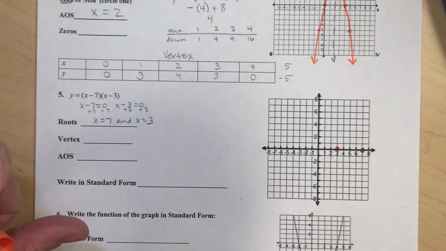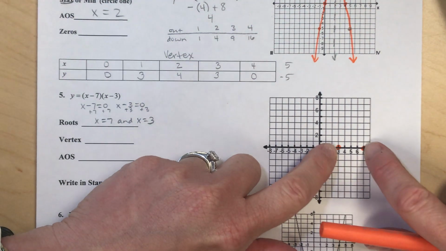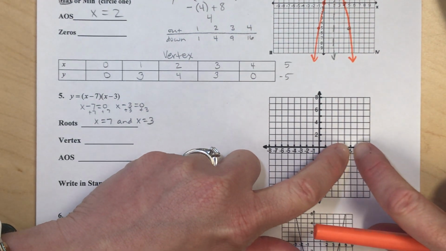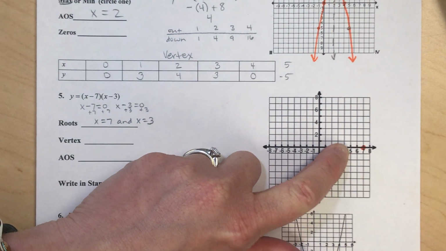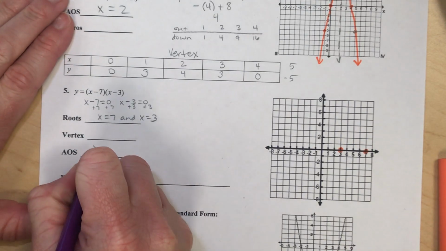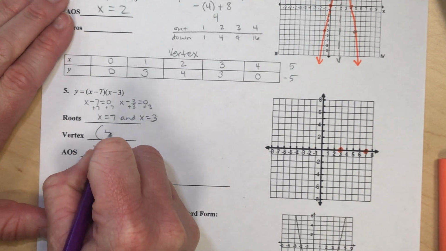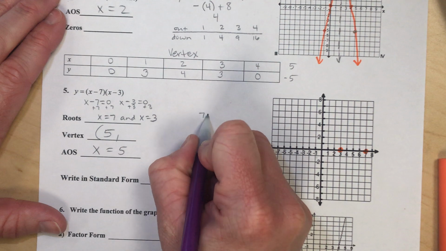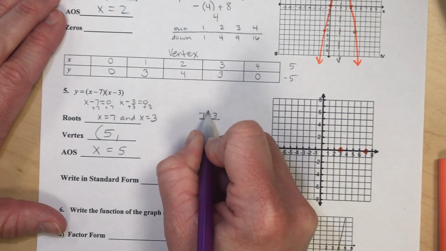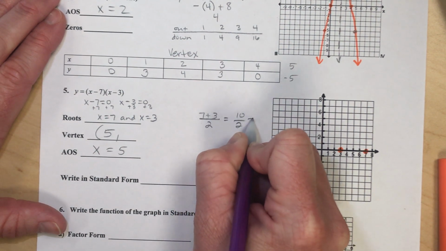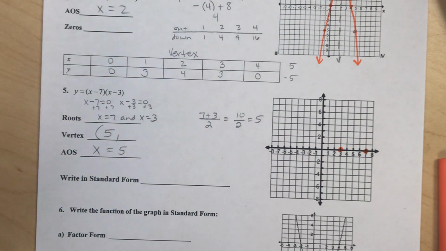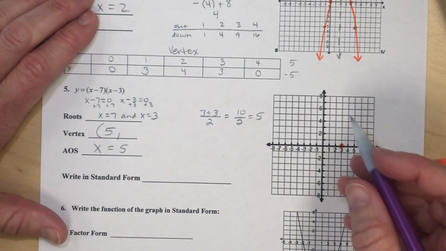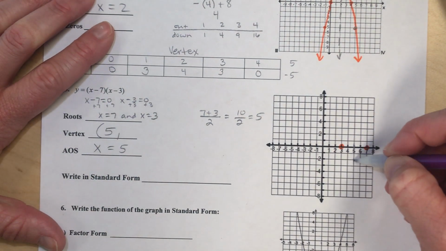And what I'm going to do is find the middle. So you can just count if you want. I know the middle here is going to be 5. Or you can actually do algebra here. 7 plus 3, find the average of those two numbers. 10 and half would get you 5. So either way, just kind of confirming that 5 is in the middle. And that's where my axis of symmetry is going to be.